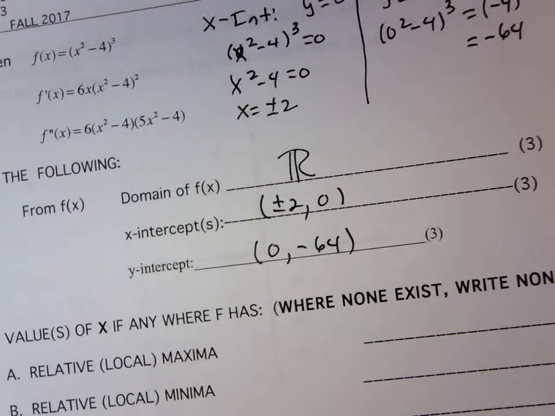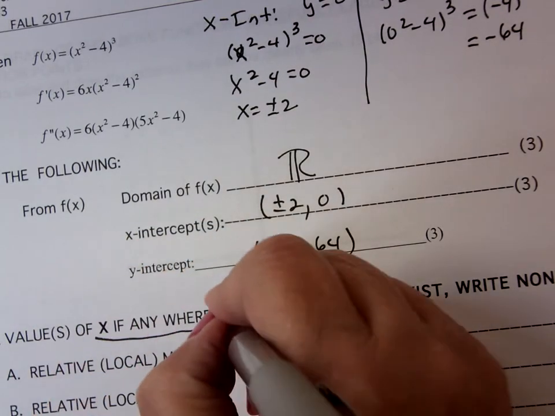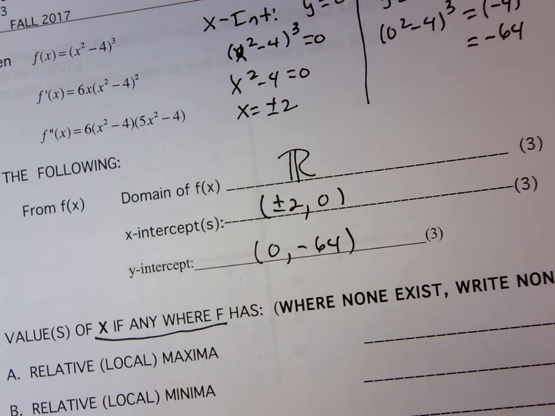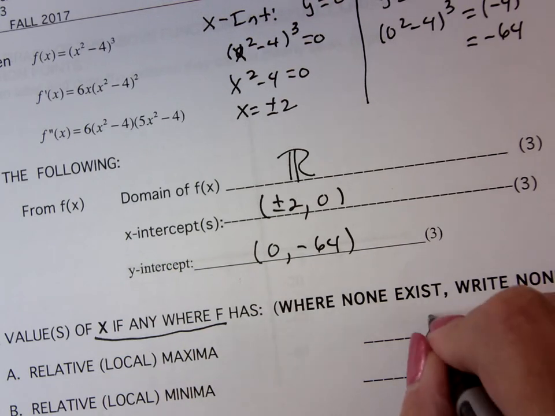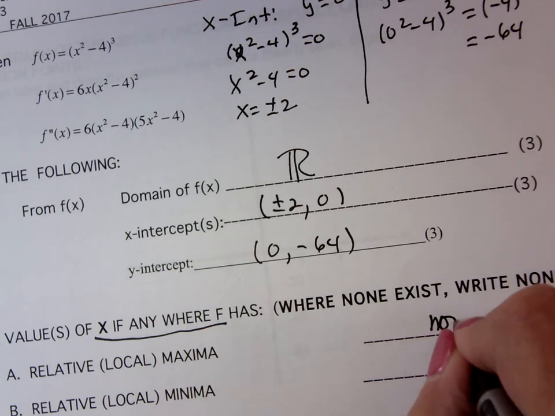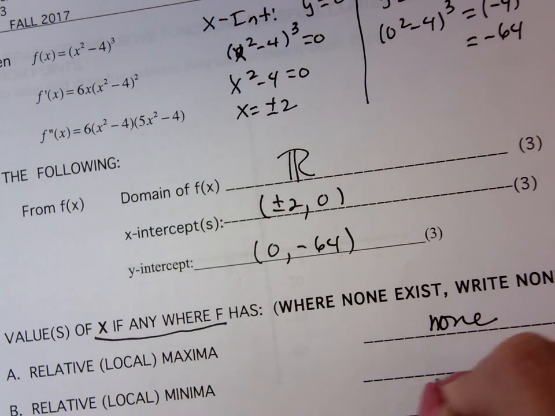So I can now answer the question up here: what are the x values of any local maxima or minima? I don't have a maximum, but I've got a minimum at x equals 0.